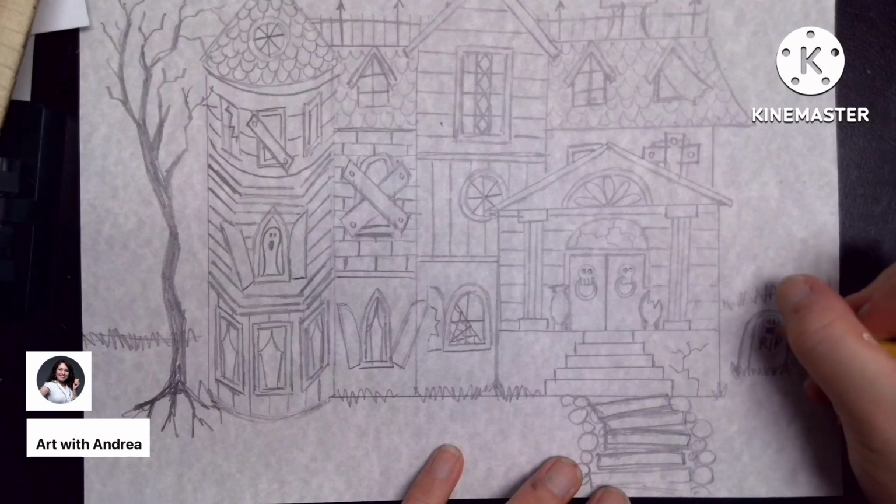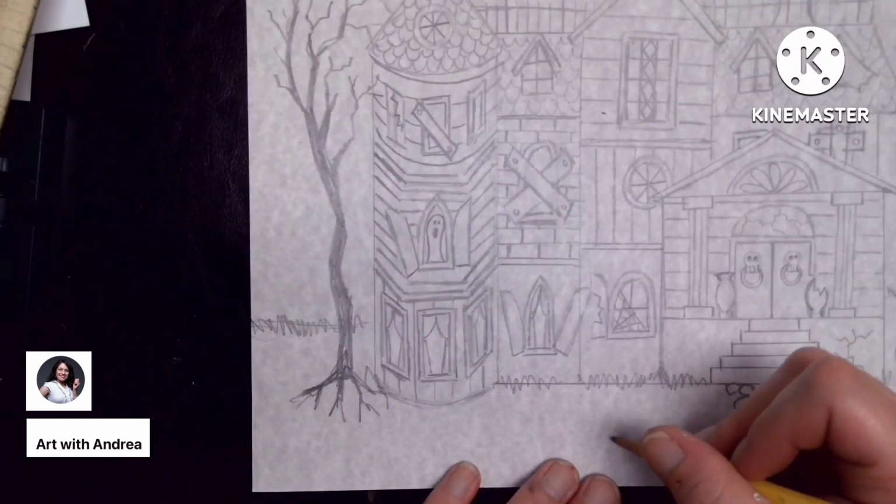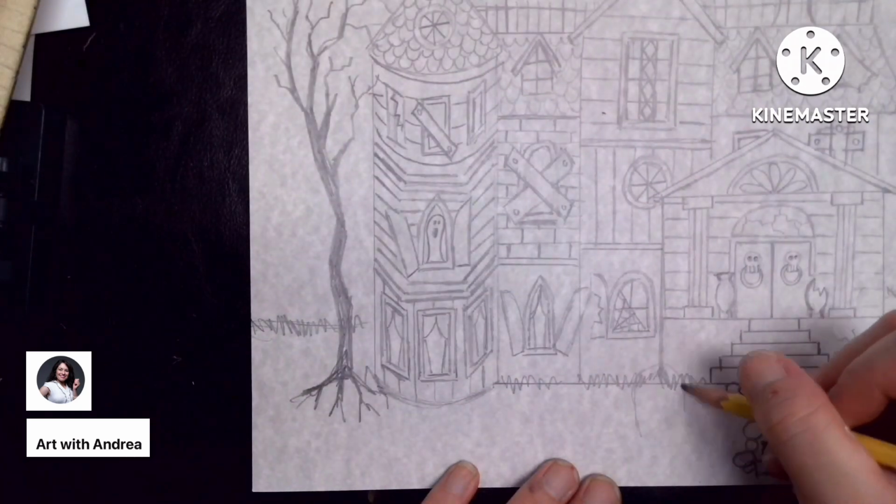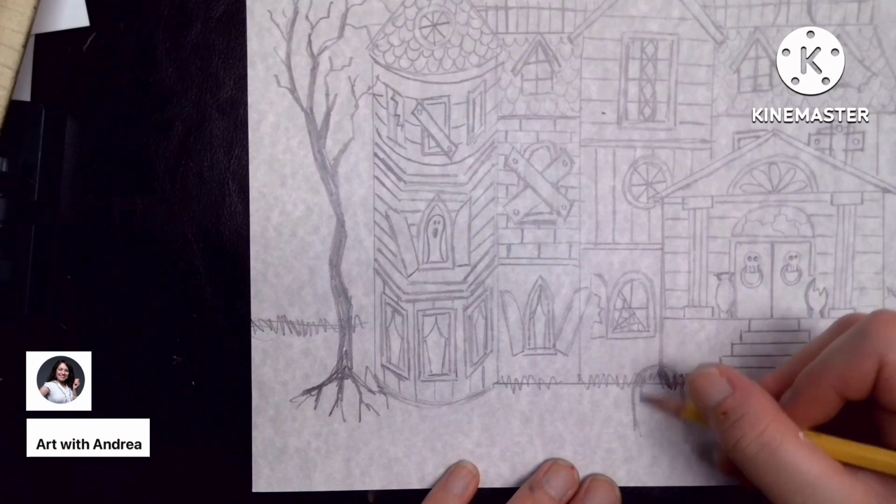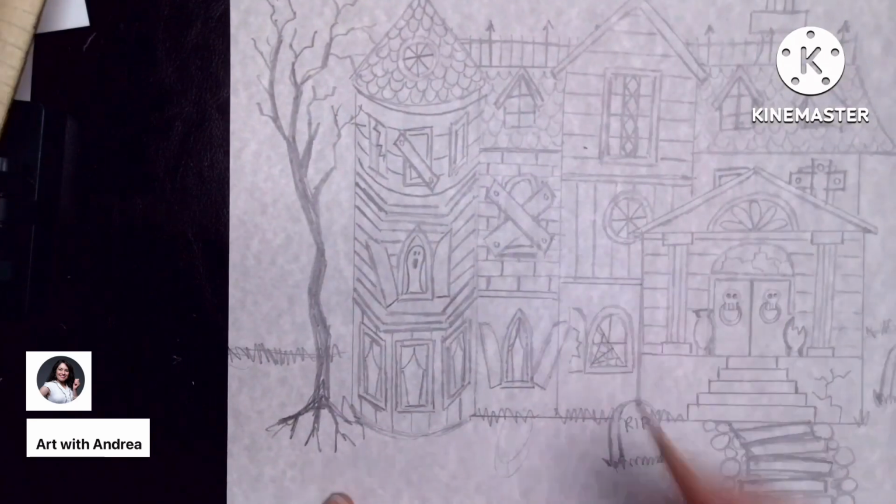Next, follow my steps to make a skull by drawing a circle with a little rectangle at the bottom and draw lines to make the teeth. I'm going to continue drawing some more tombstones following the same steps.